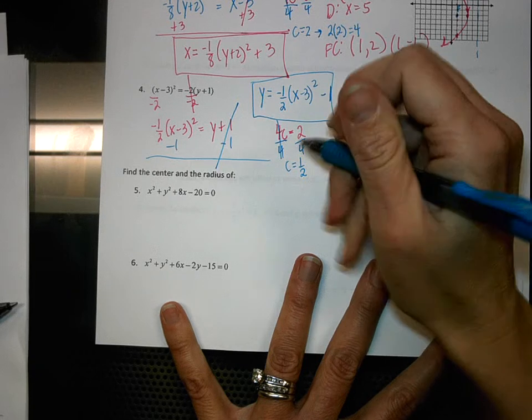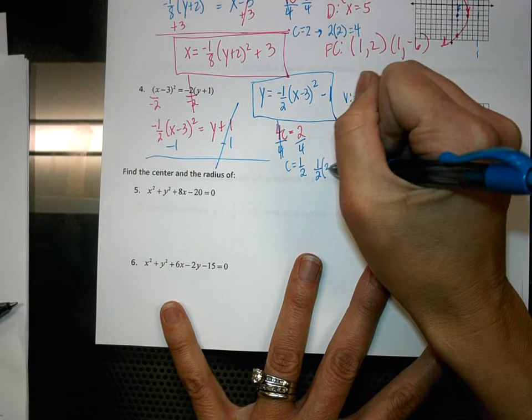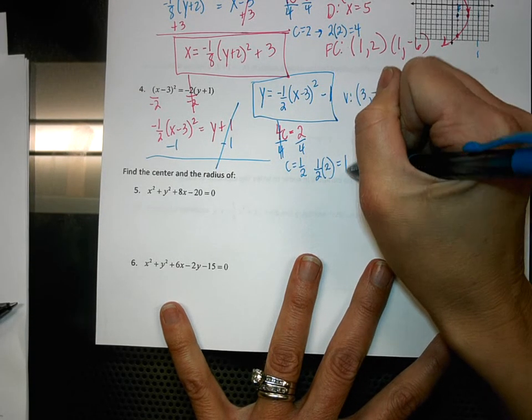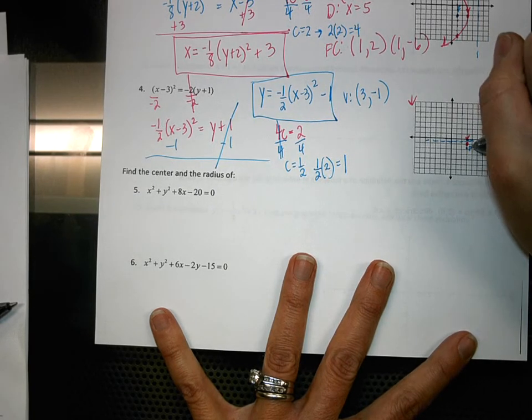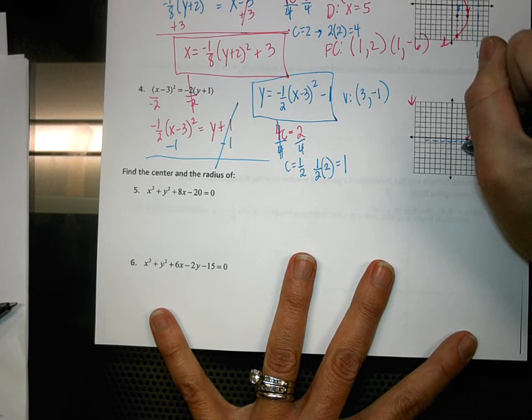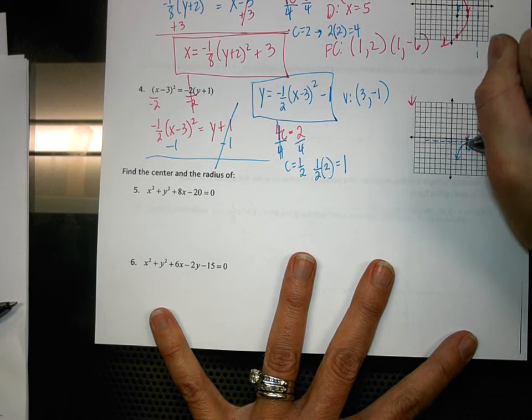For my focal chord endpoints, I multiply that by 2 or double it, and when I do that, I end up getting 1. So for my focal chord endpoints, I'm going to go to the right one and then to the left one. And then I'm able to draw my curve there.